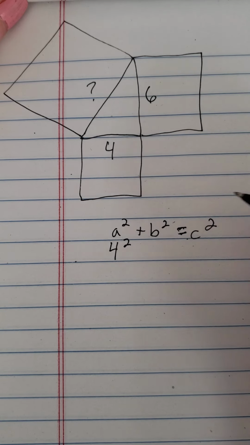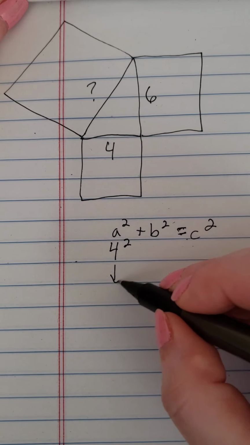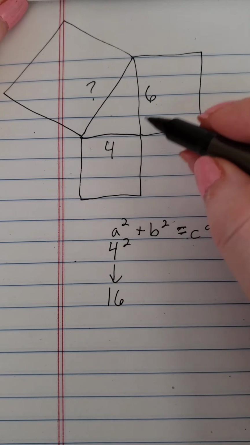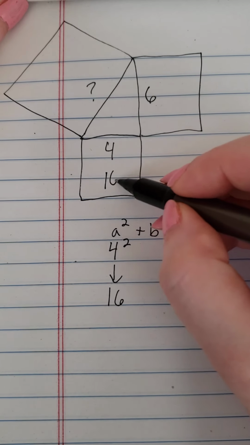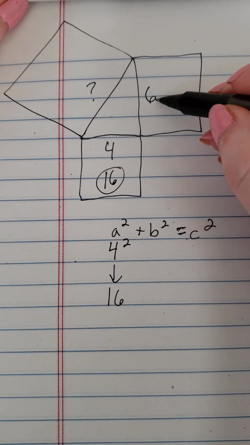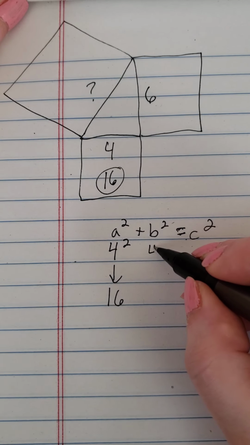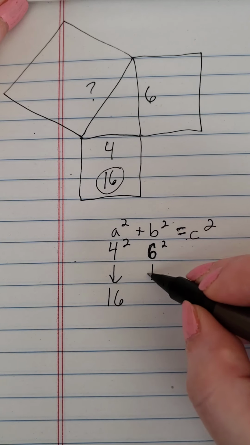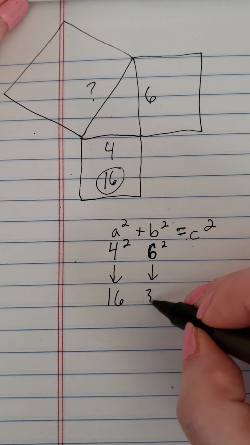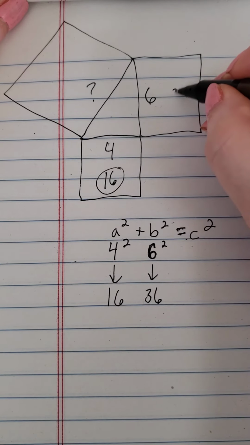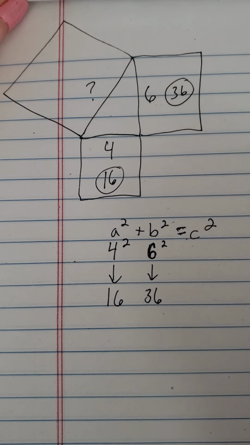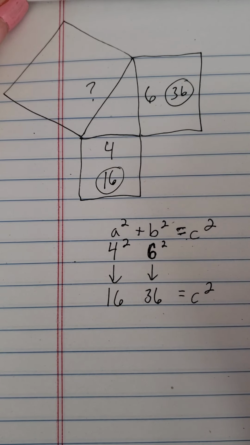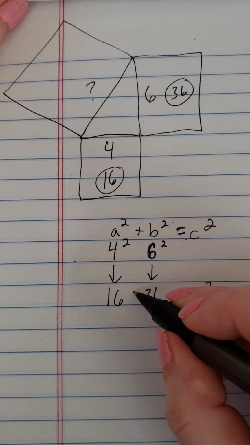So 4 squared, that's going to be 16. 4 times 4 is 16. So this area is 16. This length is 6, so we've got 6 squared, and that's going to be 6 times 6 is 36. So the square is 36. Equals c squared, and we don't know c squared yet. We also don't know c.